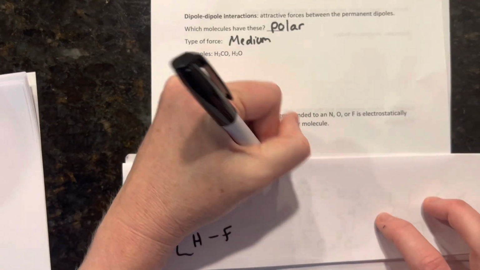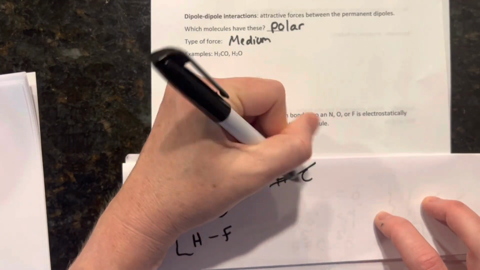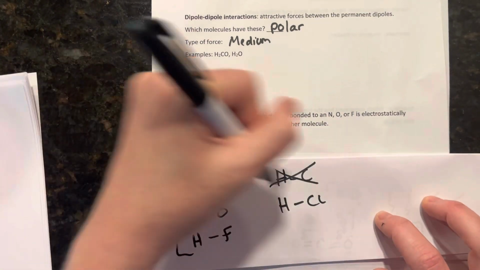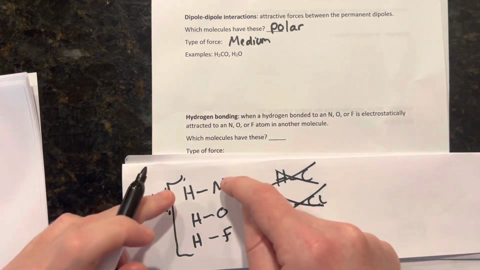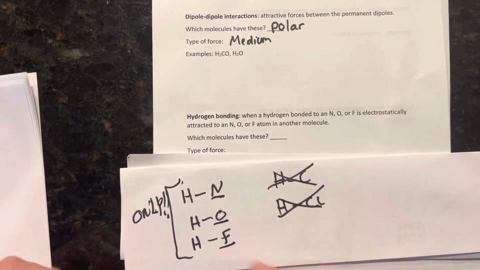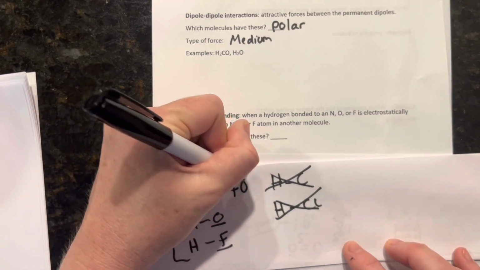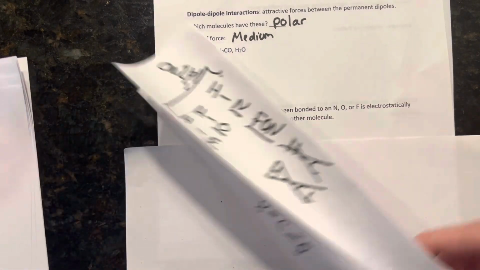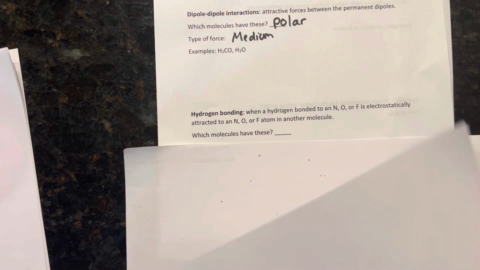If you have H bonded to a C, for example, that's not hydrogen bonding. Or H bonded to a Cl, that's not hydrogen bonding. Only H to N, H to O, and H to F. NOF, or fun, because chemistry is so fun. Okay, cool. So let's do an example of that.